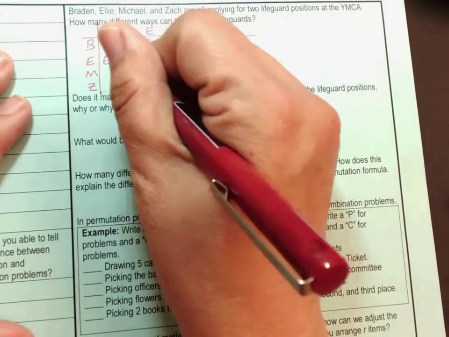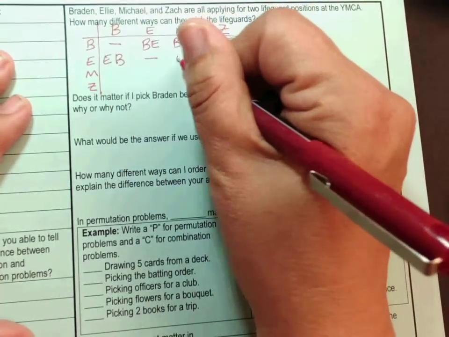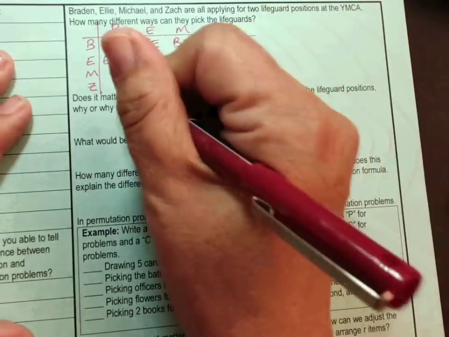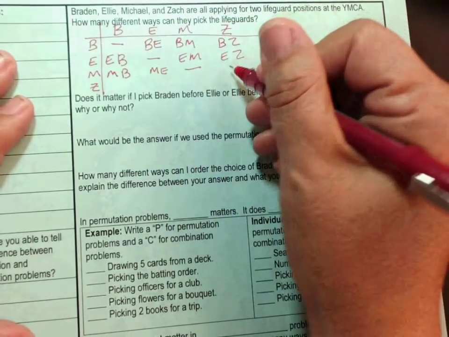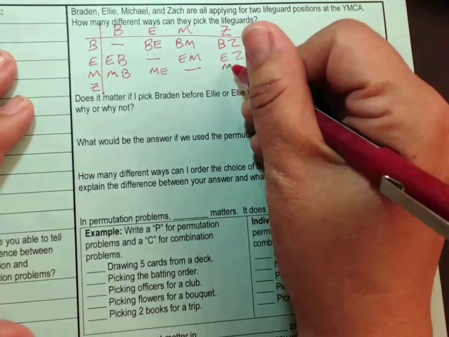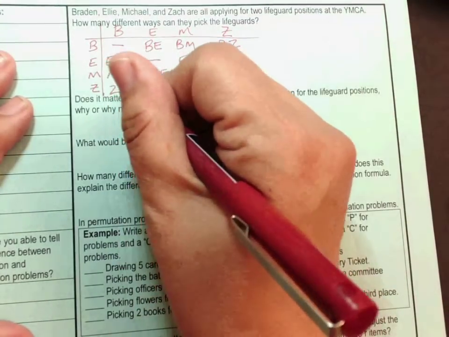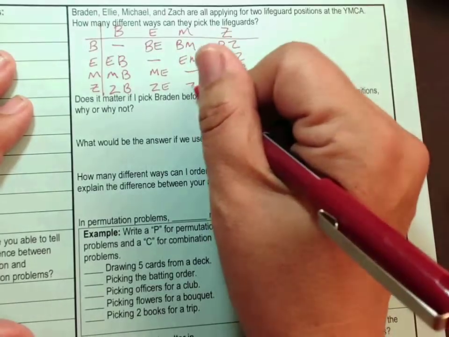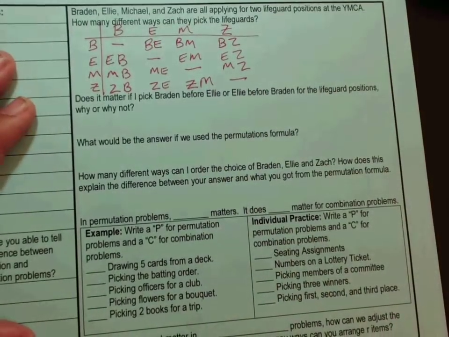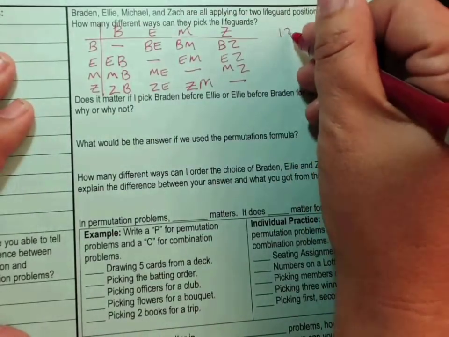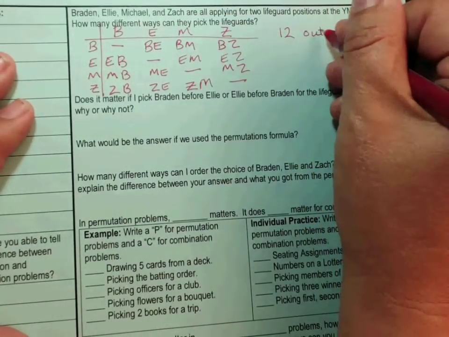I can do Ellie and Braden, not Ellie and Ellie. Ellie and Michael, Ellie and Zach. Michael and Braden, Michael and Ellie, no Michael and Michael, and Michael and Zach. Zach and Braden, Zach and Ellie, Zach and Michael, and no go there. Alright, so how many total outcomes do I have here? Well, I have 12 outcomes.